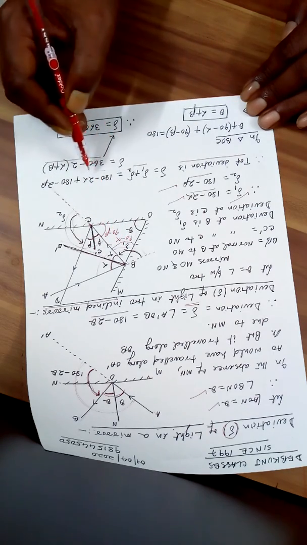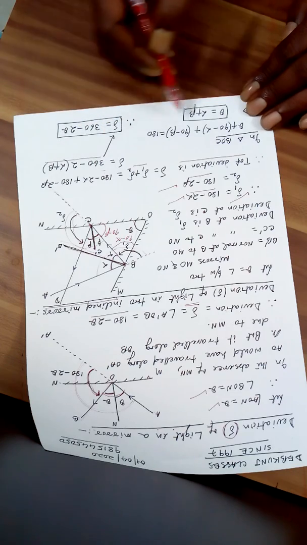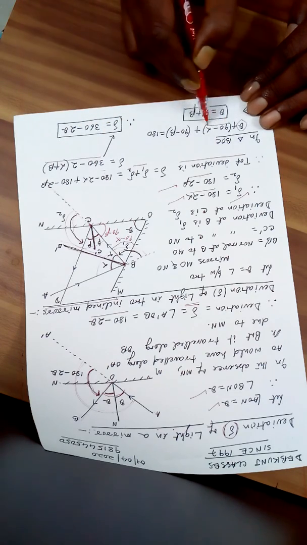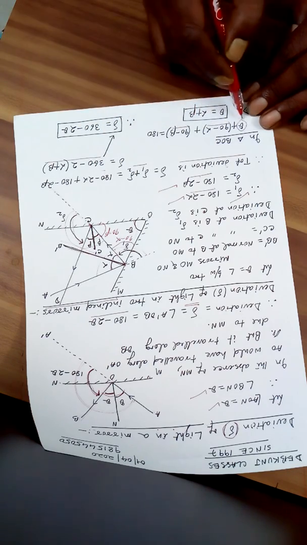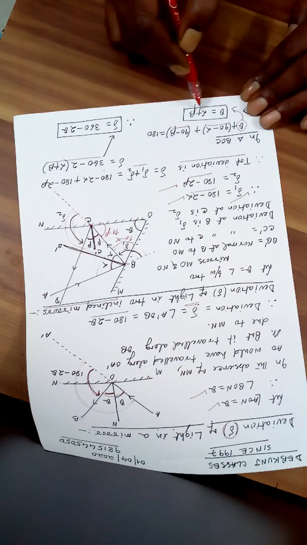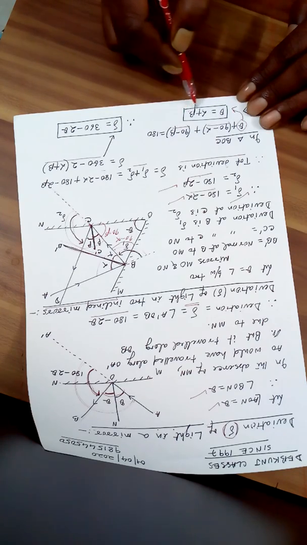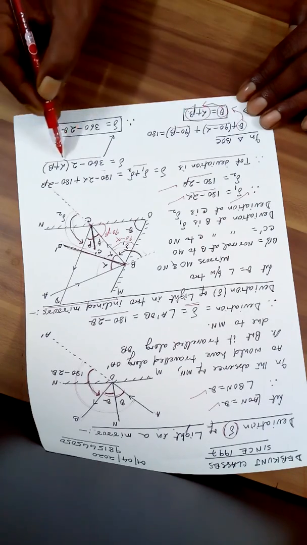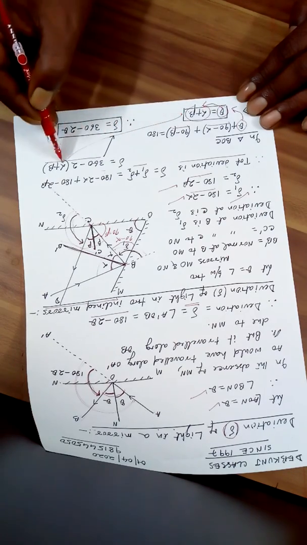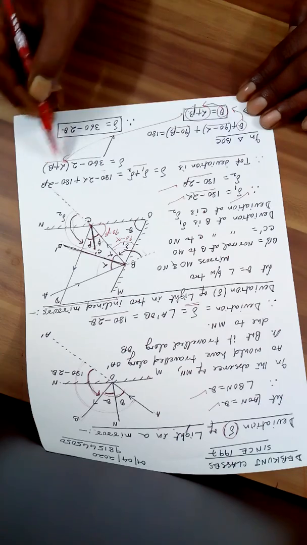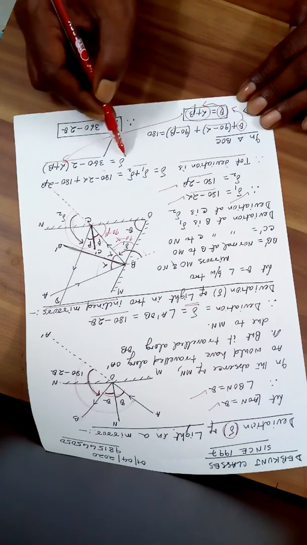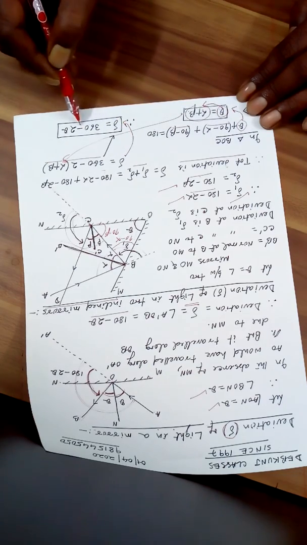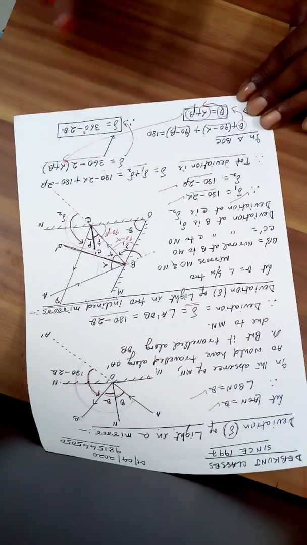By simplifying this, we get theta is equal to alpha plus beta. Now substitute this value, instead of alpha plus beta I write theta. So your total deviation comes out to be 360 minus 2 theta.